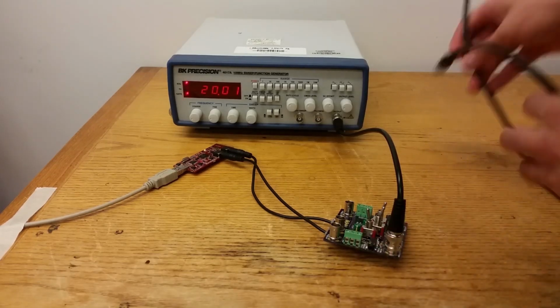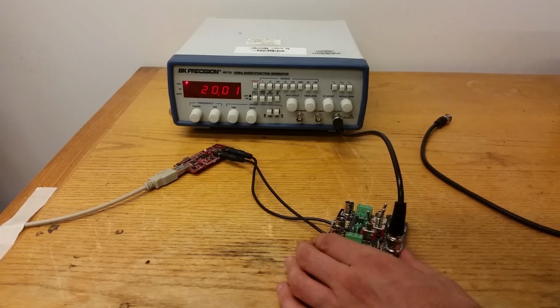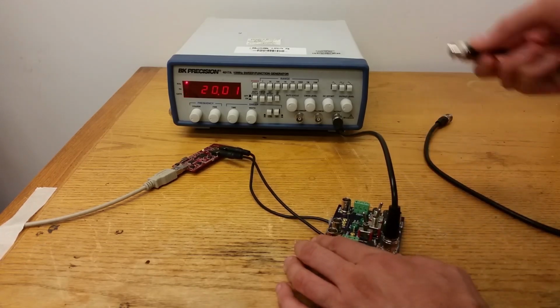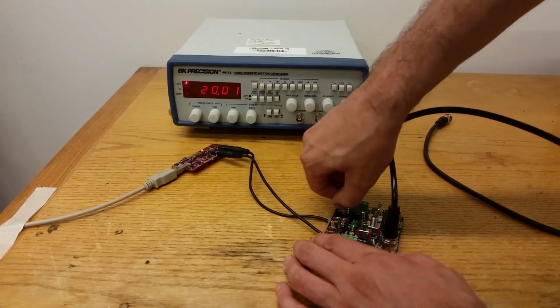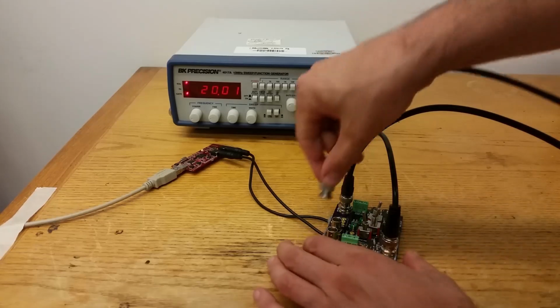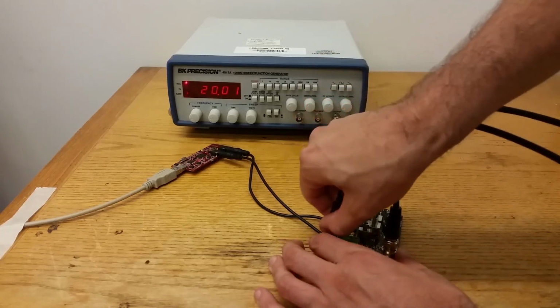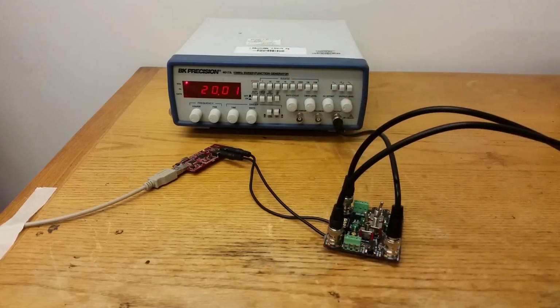And we do that with these other two cables here. This one here is the right channel, so we'll put that as our output so we can see what's coming out of the board. And this one here is our left channel, or our channel 1, and we'll put that into our input. So we have channel 1 connected to input, channel 2 connected to output.